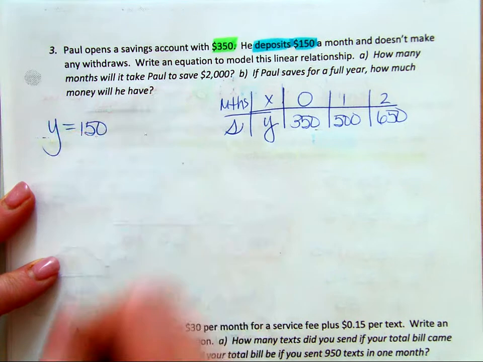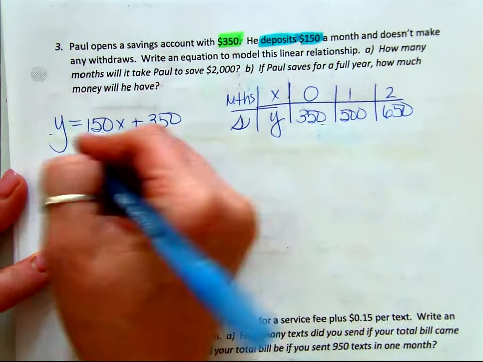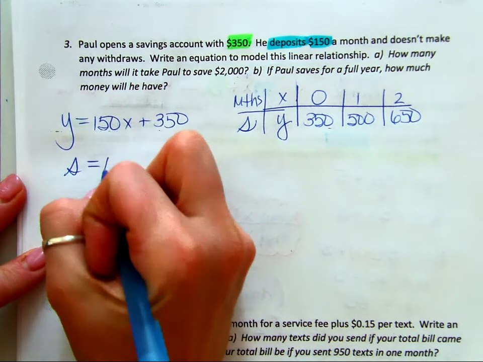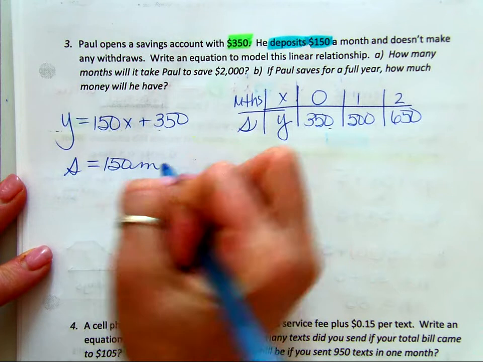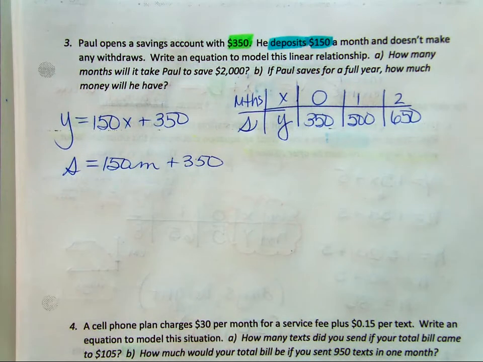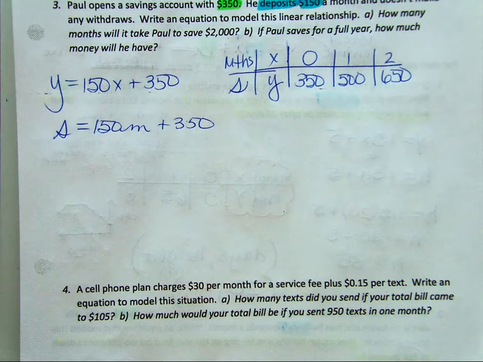plus 350. But you might want to write his savings is going to be equal to $150 for every month. Oh, and he started with $350. From here, you just plug it in. But what do I plug in? Oh, guess what? 2 parts.